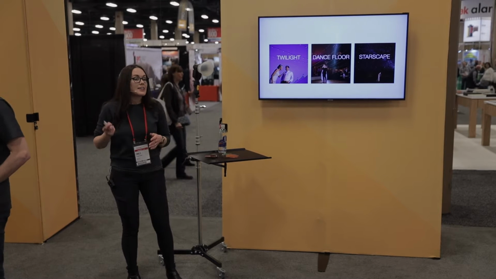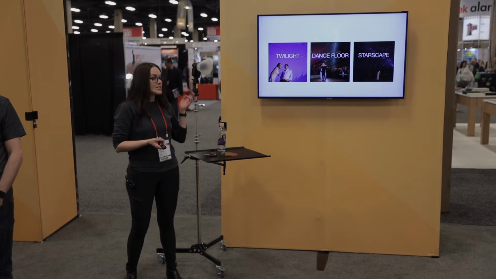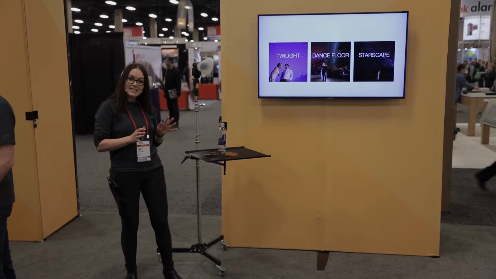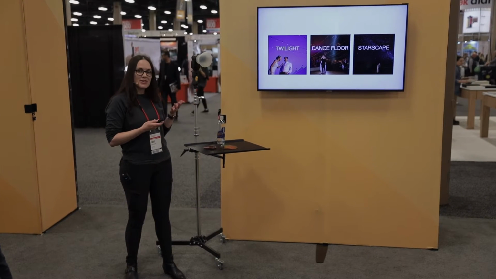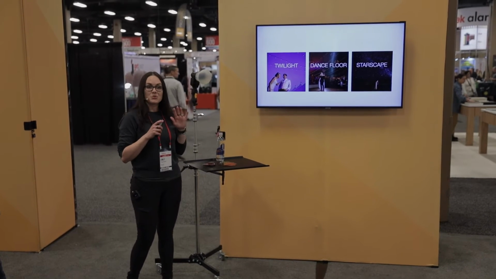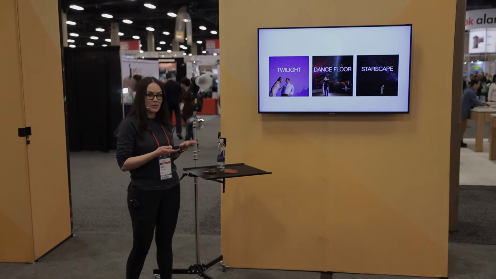All right, great. So the first thing that I'm going to talk about is twilight shots, how to do a very quickie, easy twilight shot, something that I really worked on for a long time and finally figured out how to do quickly and easily so that the client has a good experience.